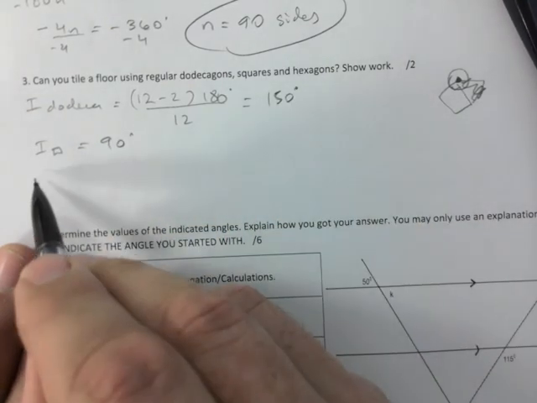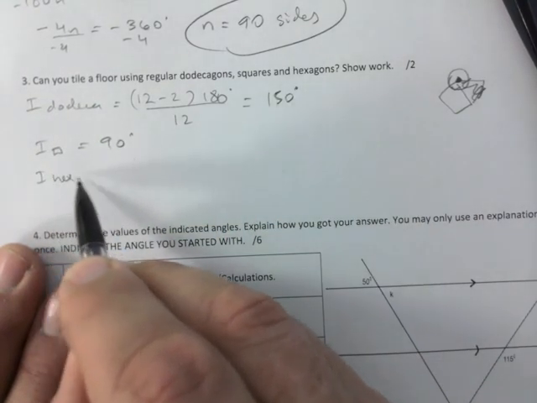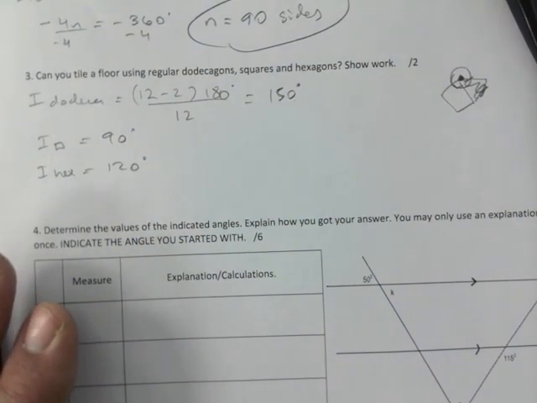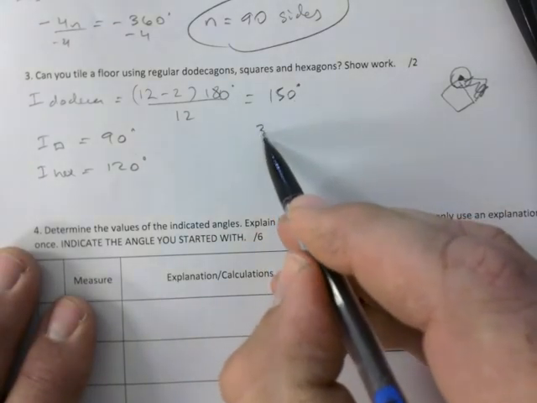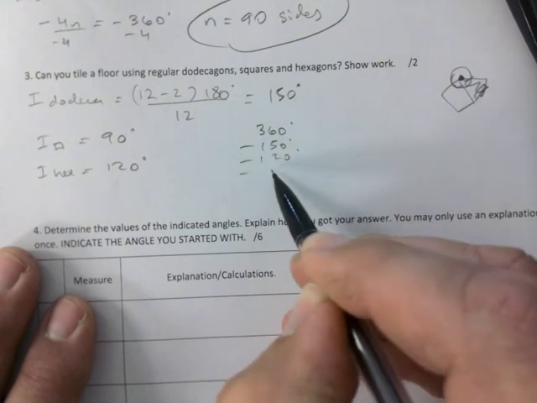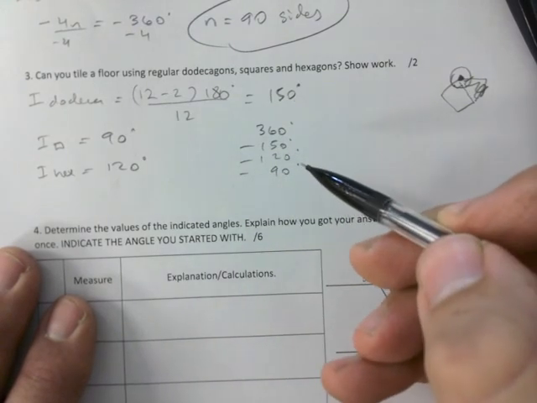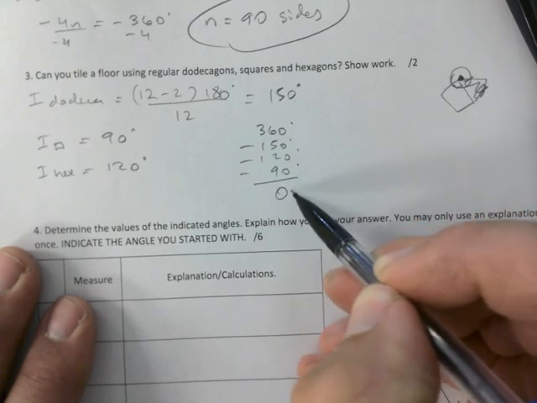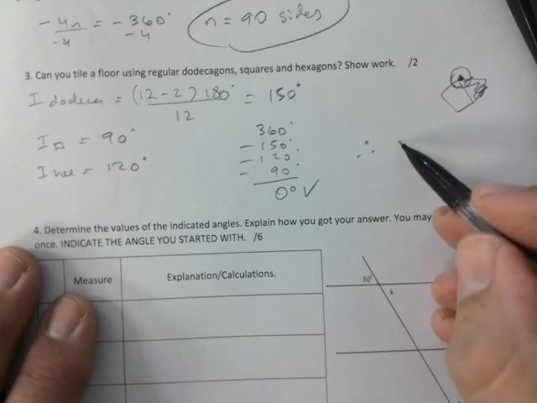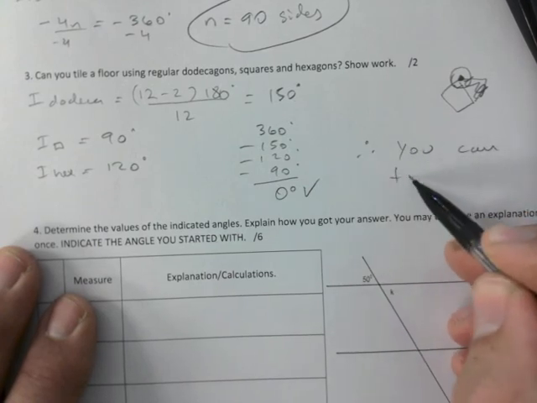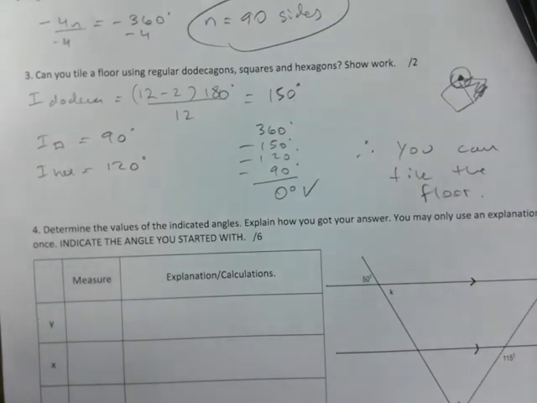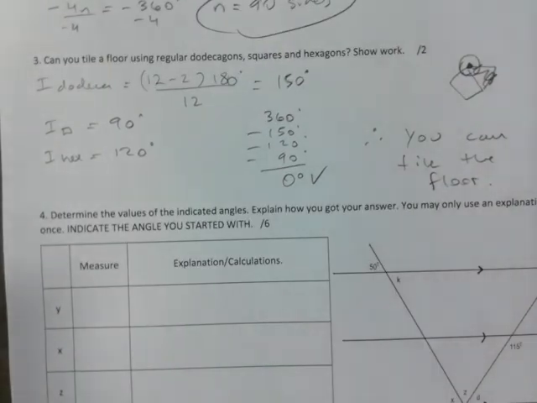And what else am I doing? Hexagon. You calculate that, that's 120, correct? So you need to use at least one of each. So I'm going to go 360 minus 150 minus 120 minus 90. And that actually leaves you with 0 degrees left over. So therefore, you can tile the floor. Or you can say it tessellates. That's the same thing, okay?